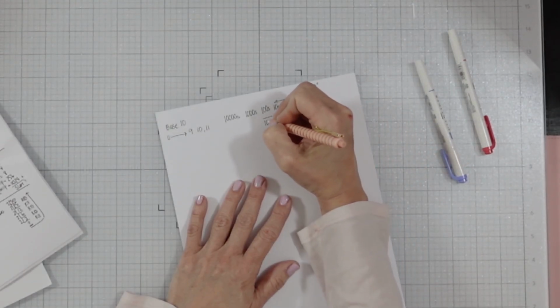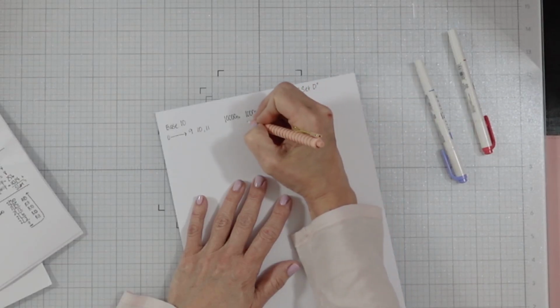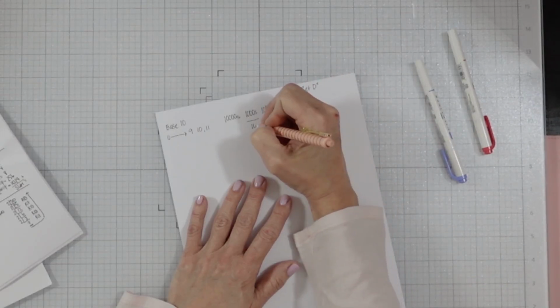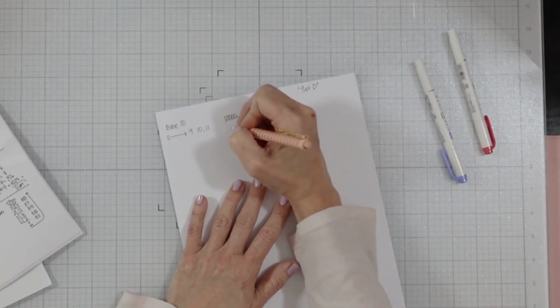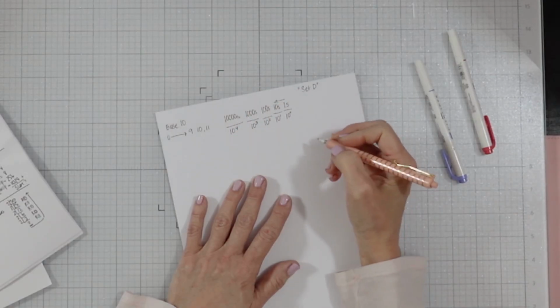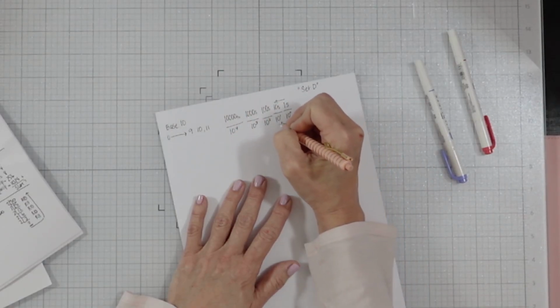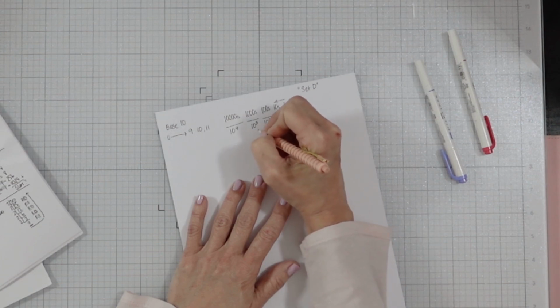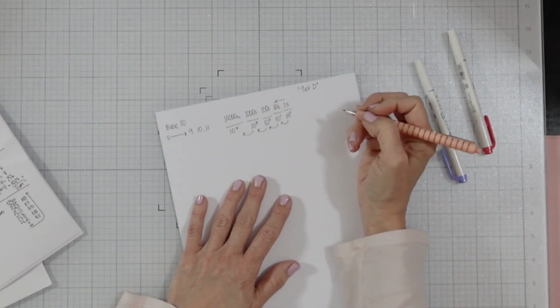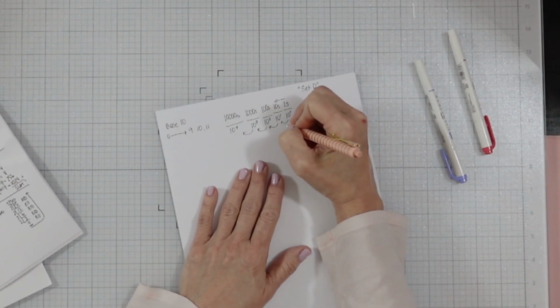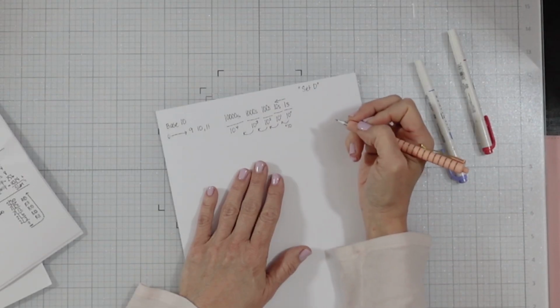This would be 10 squared. This one would be 10 cubed. And this one would be 10 to the fourth. So as we move through our system, every time we go in that direction, we're going to be multiplying by 10.